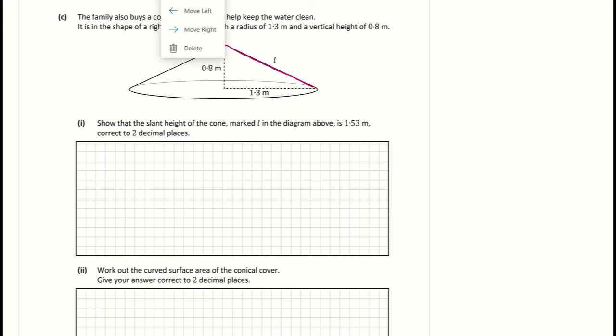Now what I'm going to do here is make a triangle out of that. And it is a right angle triangle because it's a right circular cone. So this is a 90 degree here. So I'm going to use my Pythagoras theorem, which is given as c squared equals a squared plus b squared, or whatever letters you're used to using. The c is the L, the hypotenuse. The a and the b are the other two sides. Doesn't matter which is a and b.